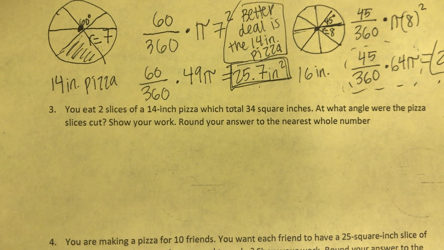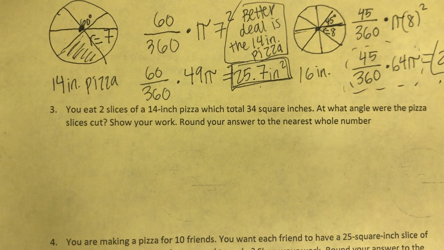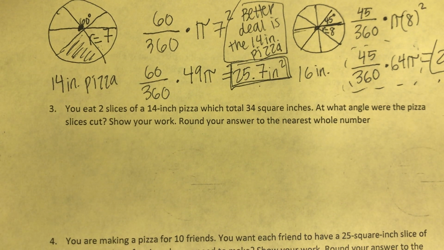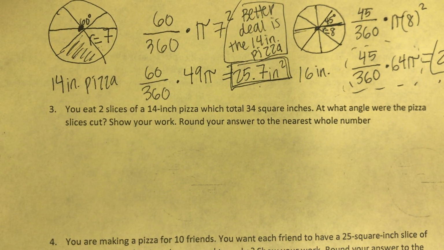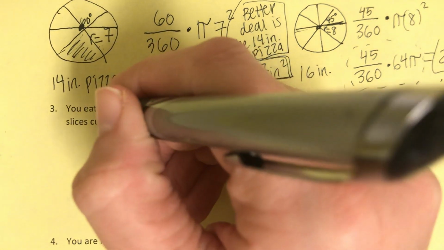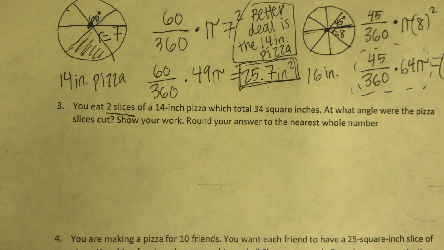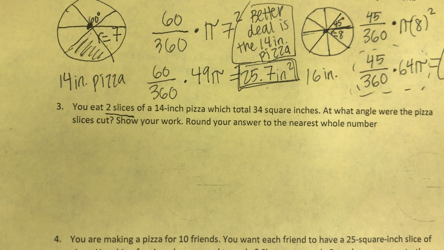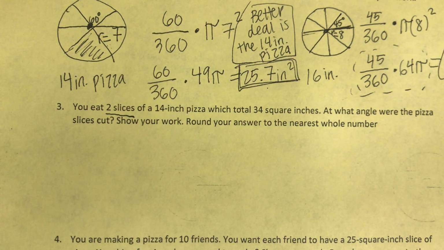Okay, hopefully you're able to get a start on number 3, but let's talk about it. So the part that probably is confusing is that it says you eat 2 slices. Now, for this to work, we need to think about what happens if you only eat 1 slice of a 14-inch pizza.